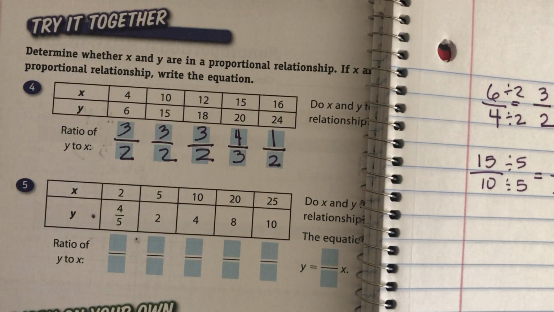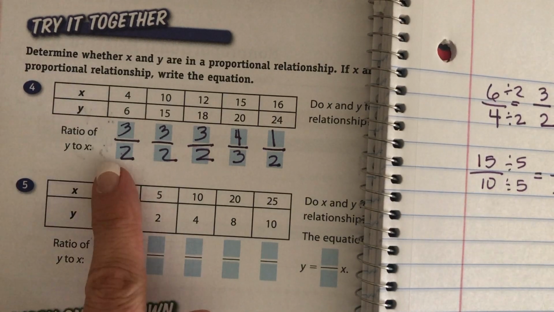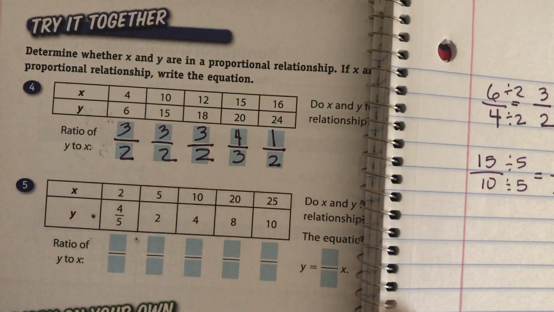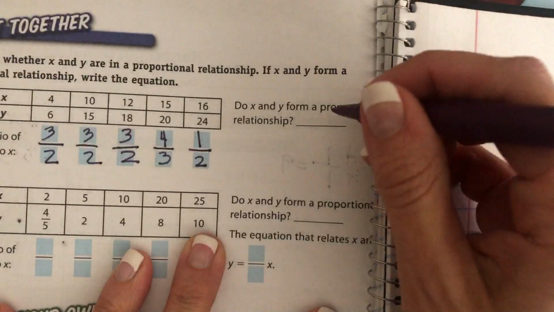All right, so you notice some differences here, right? So, are all the ratios the same? Nope, no they are not. So, can the relationship between x and y be proportional? No, they cannot, because these ratios, when they are reduced, are not the same. All right, so we would say no.